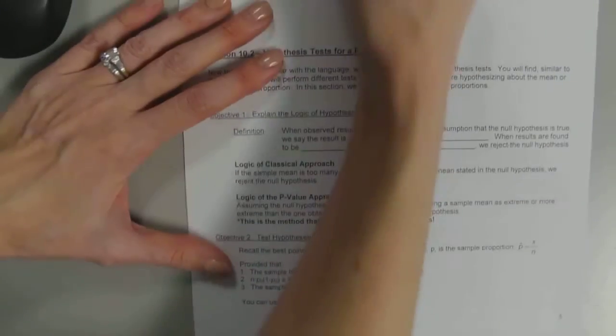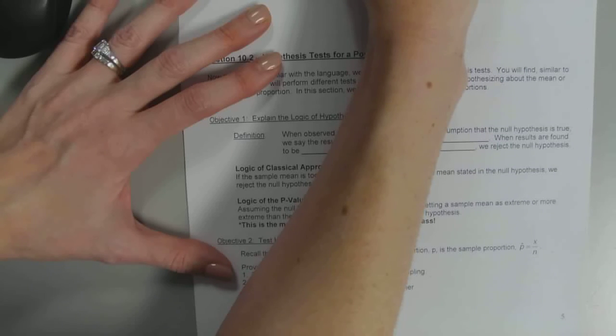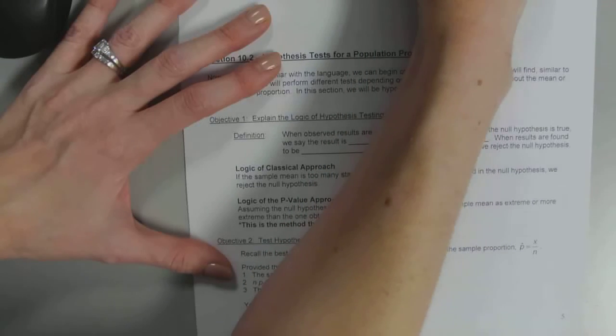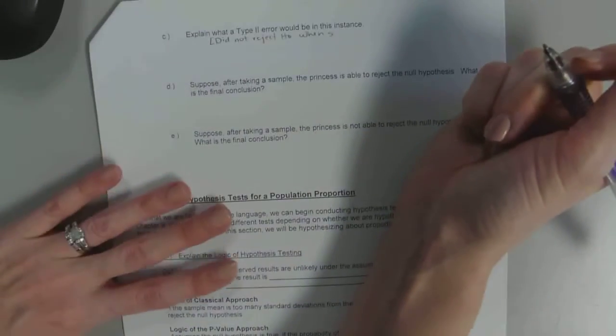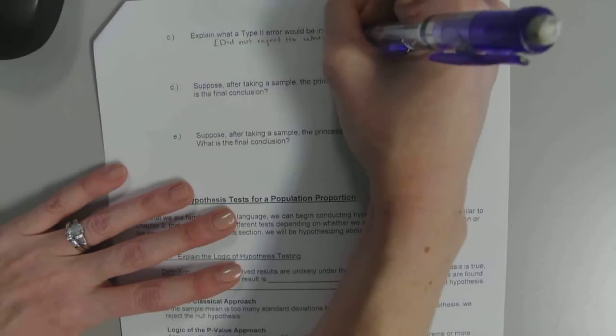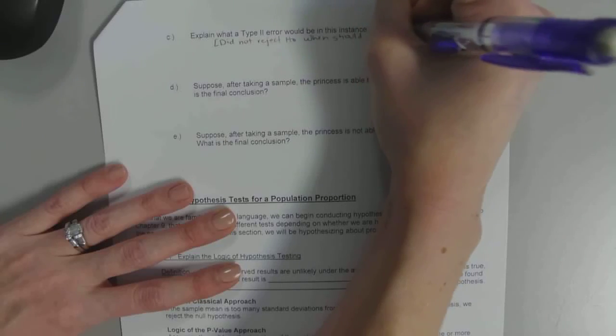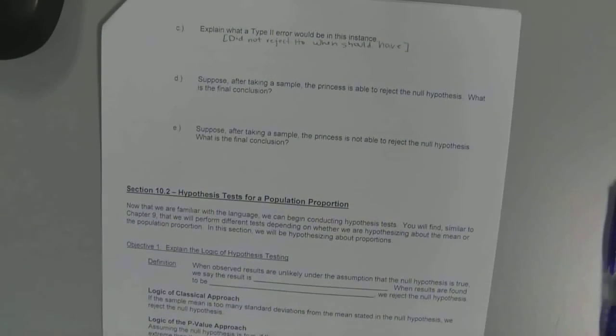So, again, put it in layman's terms if you need to. Did not reject H naught when should have. Oh, yeah, you can't see anything, sorry. Did not reject H naught when should have. Okay? So we didn't get rid of the claim that the mean was 14 inches when we should have. So again, maybe we took our sample and we got 14.4. We're like, that's pretty close, so I'm not going to get rid of the null. But again, it's due to sampling, and we're actually closer to 16 in the population, okay? So you did not reject H naught when you should have.